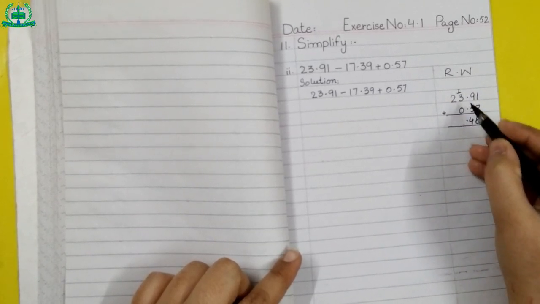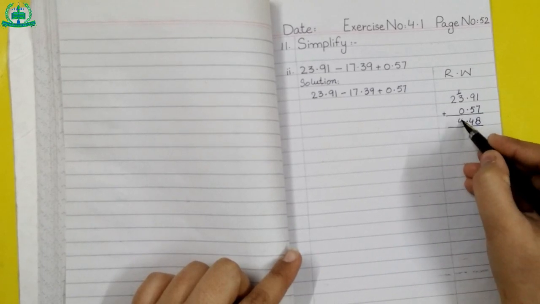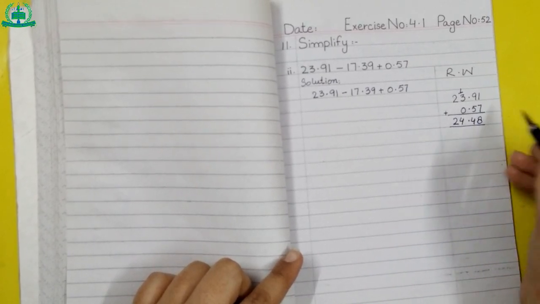Point as it is here. 3 plus 1 makes 4. 2.